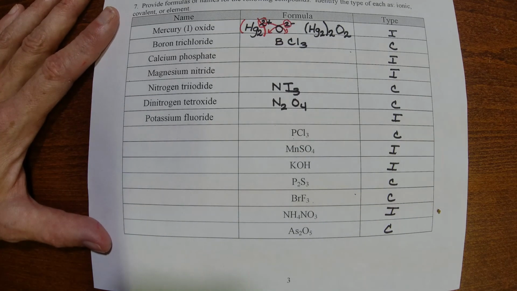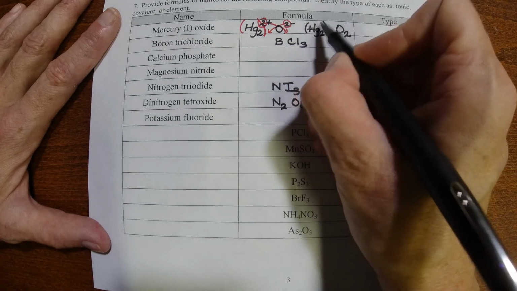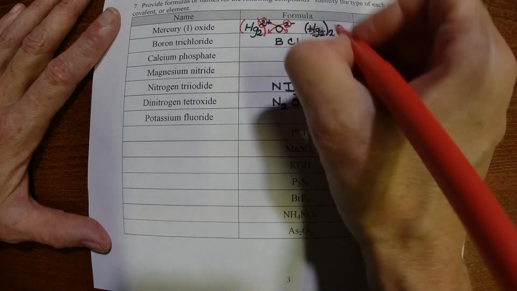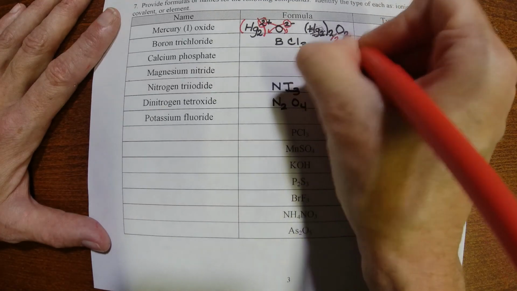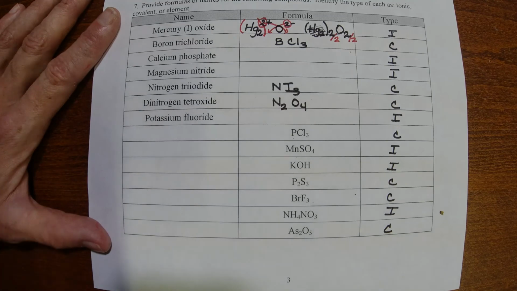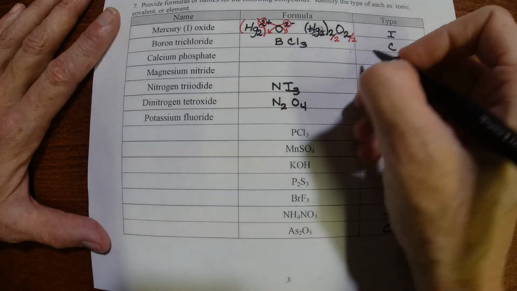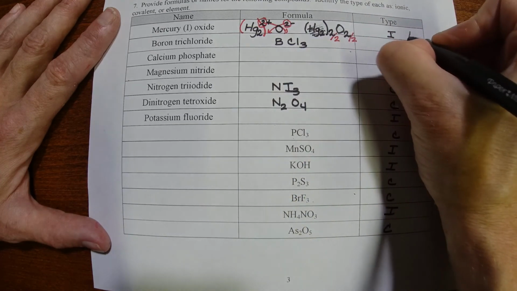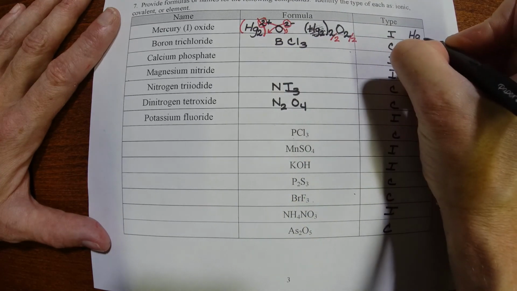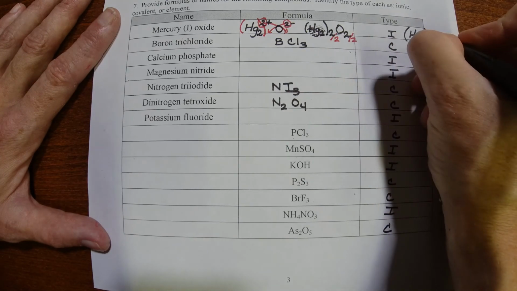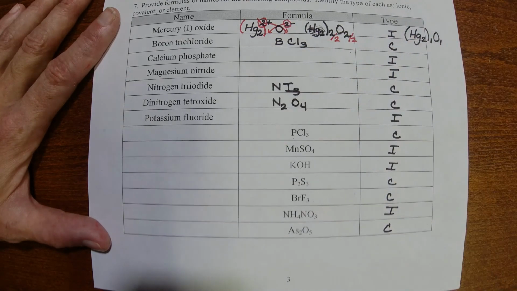I stated earlier that we cannot mess with the stuff inside the parentheses. That's still true. But on the outside of the parentheses, we have a 2, and then we have a 2 here. So we could definitely reduce those 2's, which leaves us with Hg2 1 O 1.